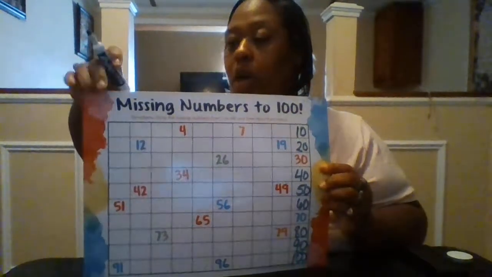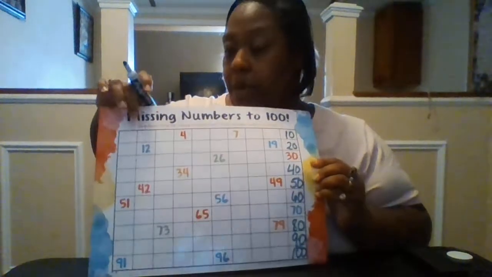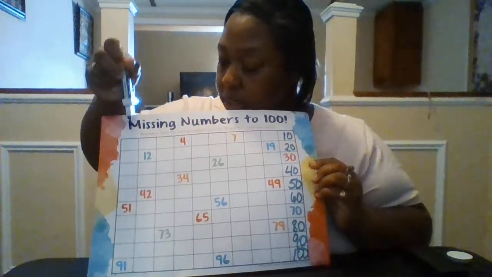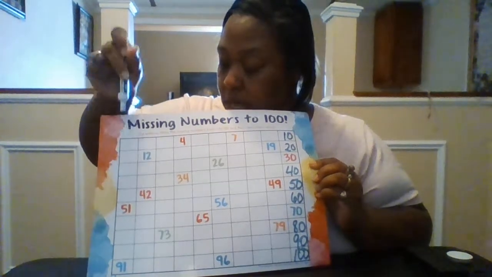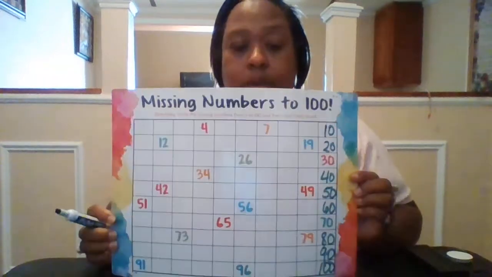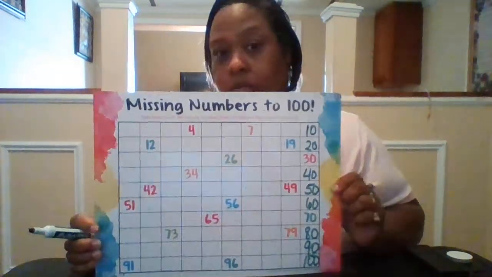All right. Who can look at the top row and tell me, when we start our 100 charts, we start with the number 1. So everything on this row should be 1 to what? Right, 1 to 10. So we're going to fill that in.